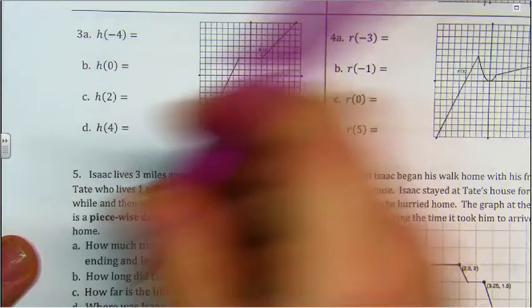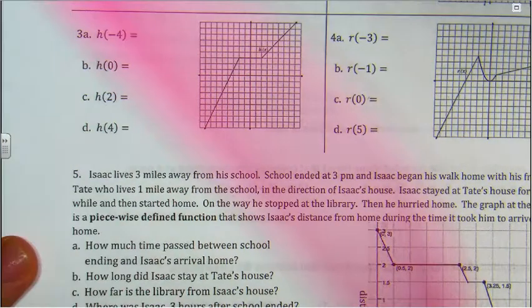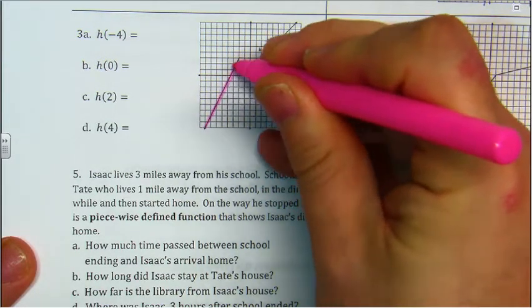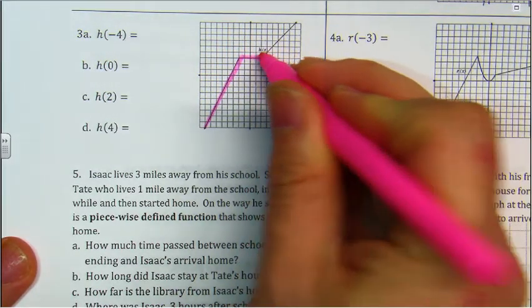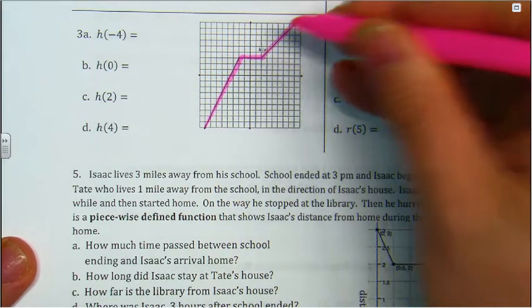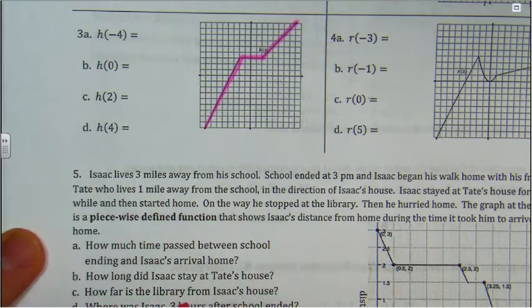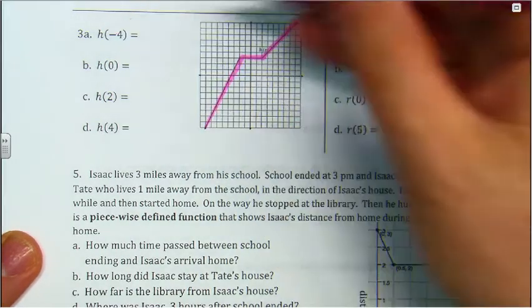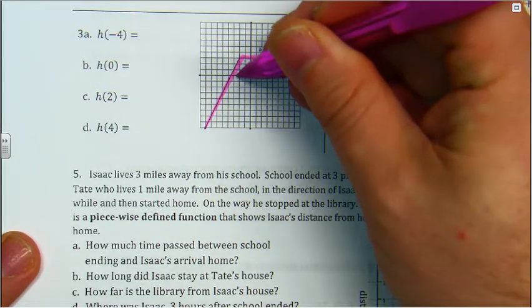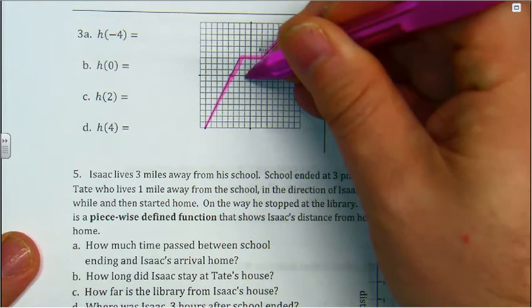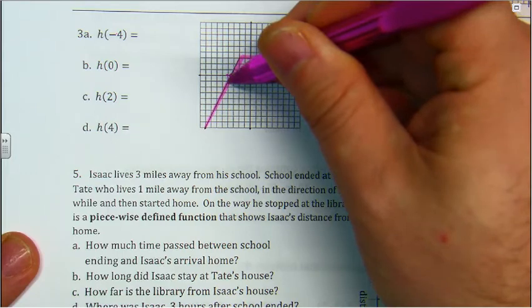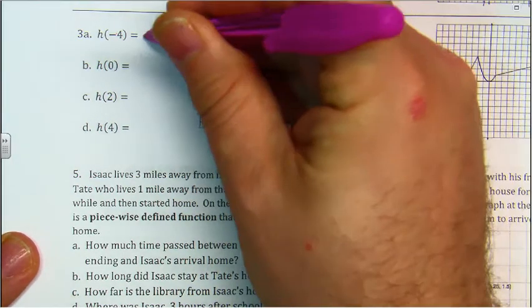And what we'll see is that this line is going to behave slightly differently. It's going to behave like a straight line here, like a different straight line here, and then like a third straight line along that third edge there. So we have to be looking at all of this. So when we see h of -4, 1, 2, 3, 4, there we go. It's right there. We see that it's at -1.